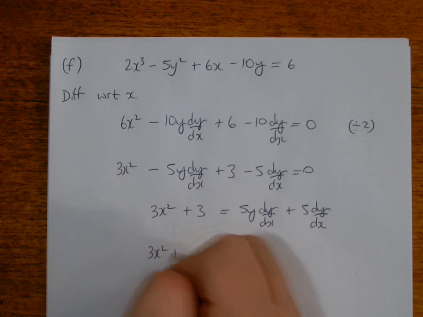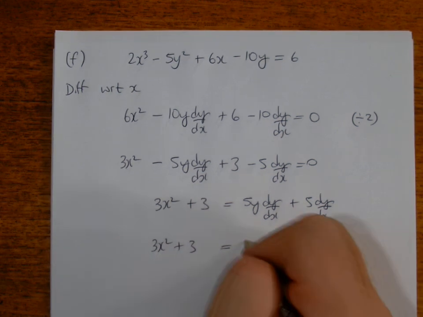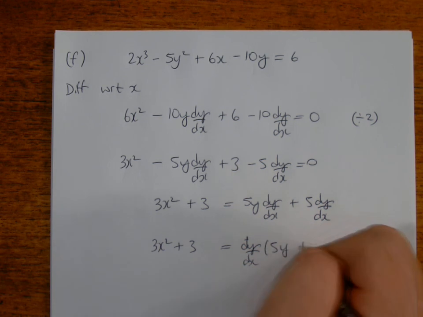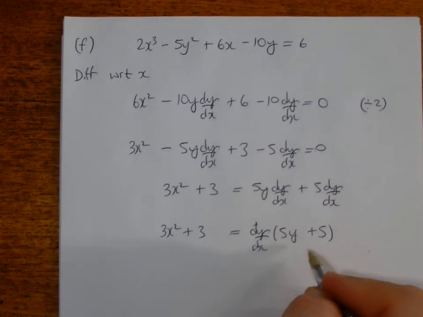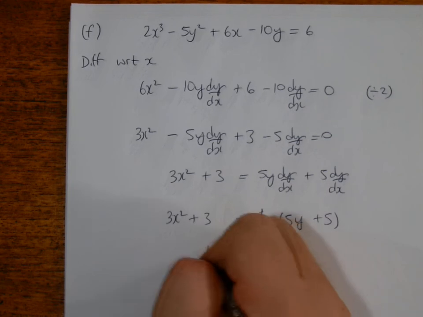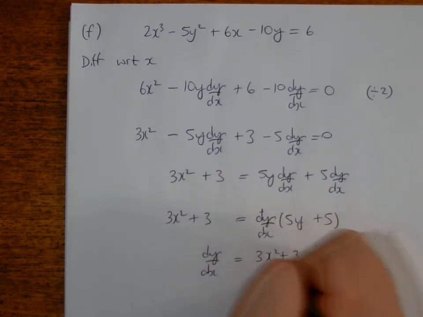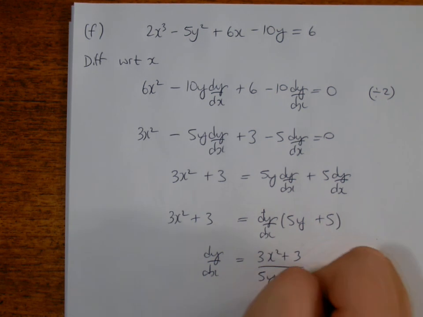So 3x squared plus 3 equals dy/dx times 5y plus 5, and then we can take that over and divide. So dy/dx is equal to 3x squared plus 3 divided by 5y plus 5.